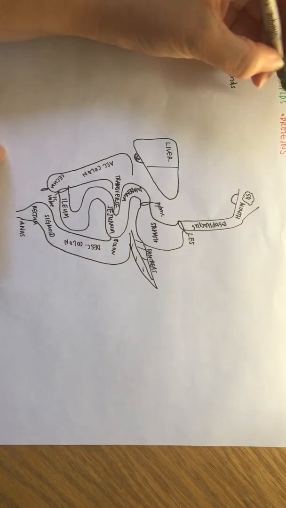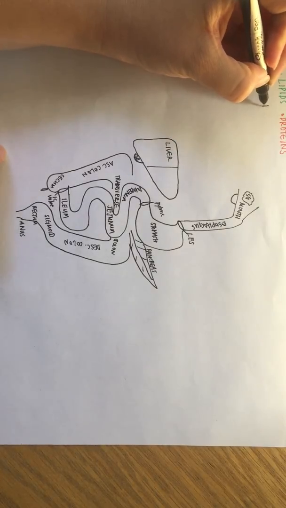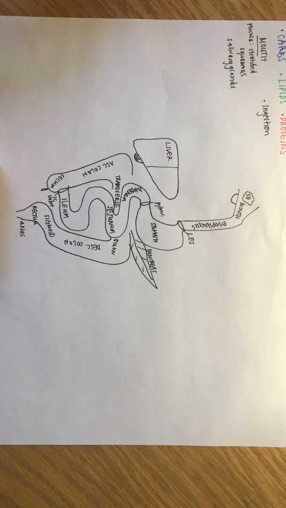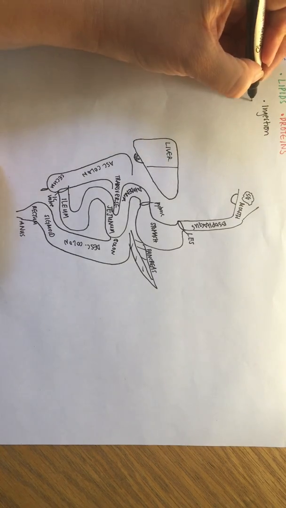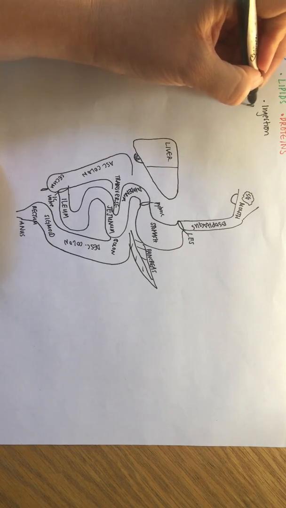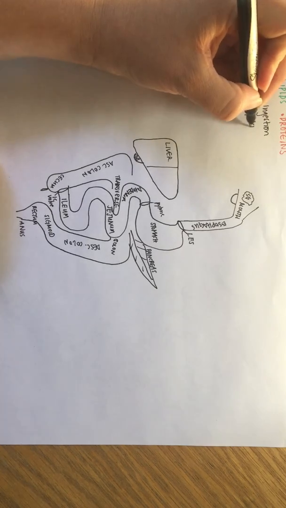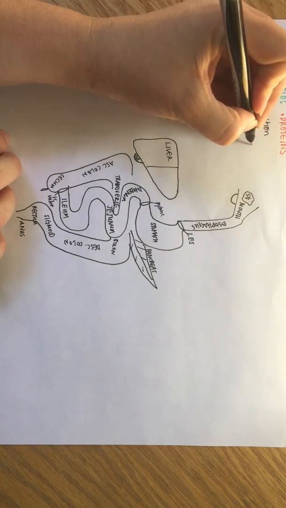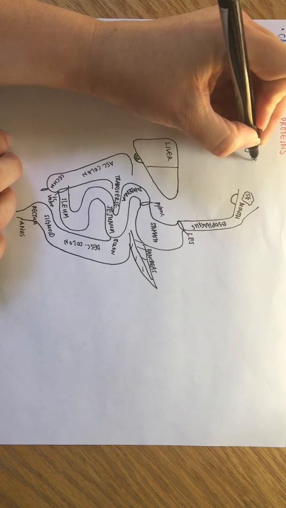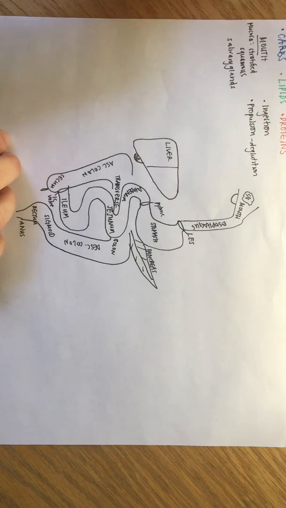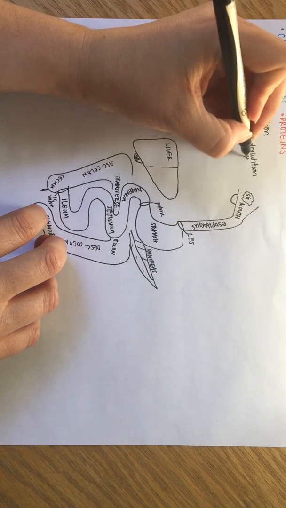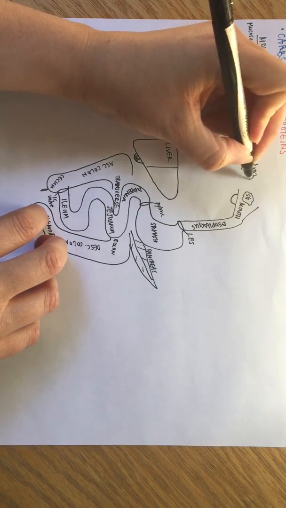So the digestive processes that occur in the mouth first is ingestion, where you're actually just taking food into the mouth. The second is propulsion, where we are moving things through our digestive tract. And the type of propulsion you have mainly in the mouth is something called deglutition. And deglutition is just a fancy word for swallowing. So we know that our tongue is really going to help us accomplish that.